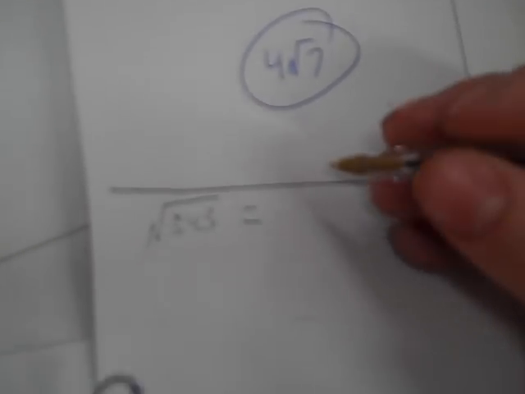Okay, 343. 343 is off the list because it goes further, so I start at 144. Decimal. Decimal. Try 100. Decimal. Try 81. Decimal. Try 64.